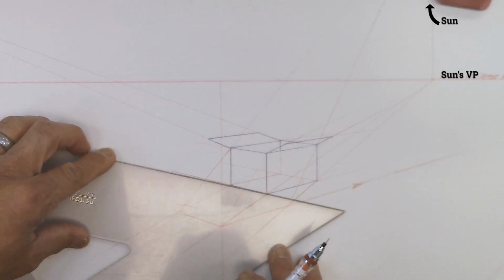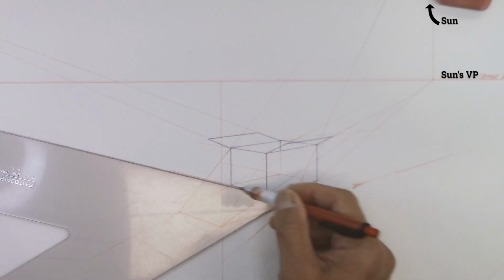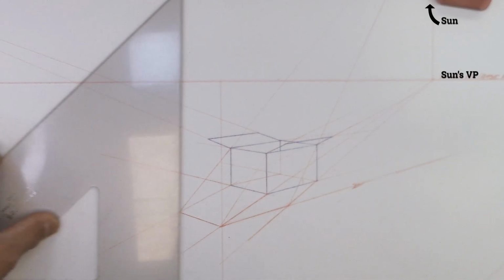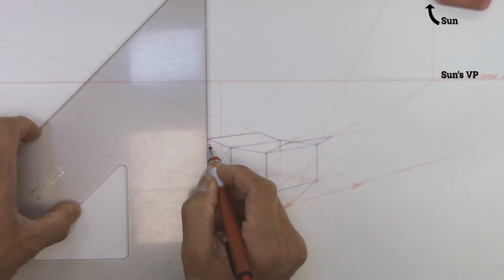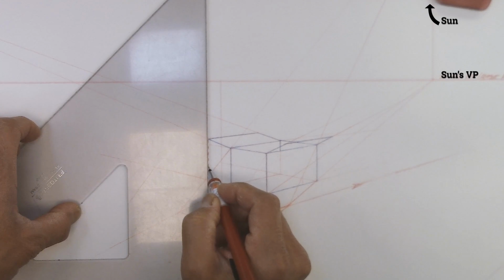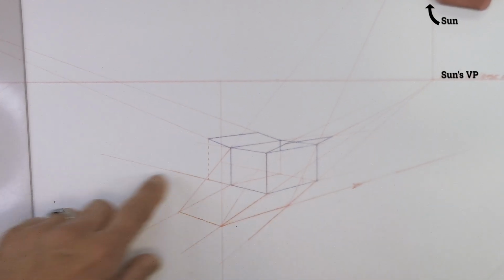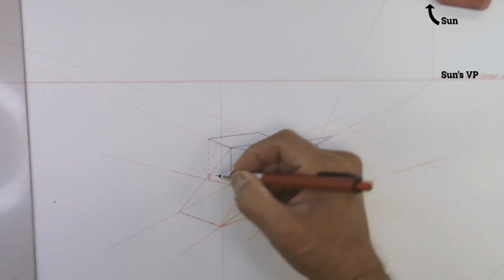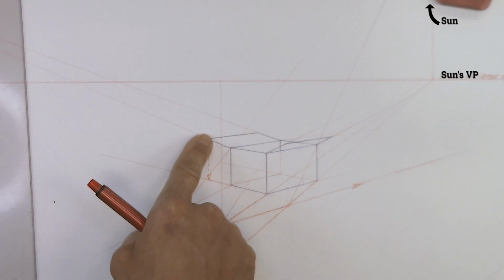So if I have this, you can see I have this line converging to the left vanishing point, because this is the one that created this plane. And now, if I bring a vertical straight down from this corner, I know exactly where that imaginary post ends. And it ends right here. And that's what I used to create the shadow for this corner.